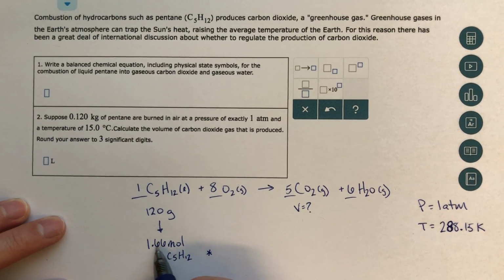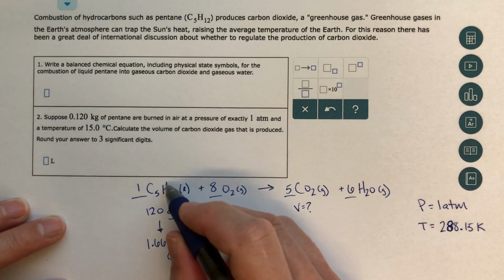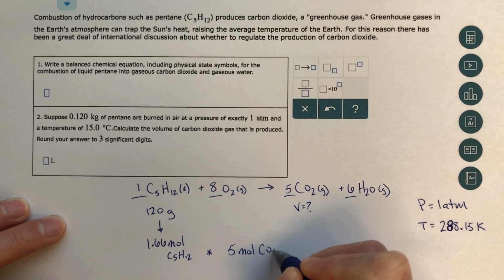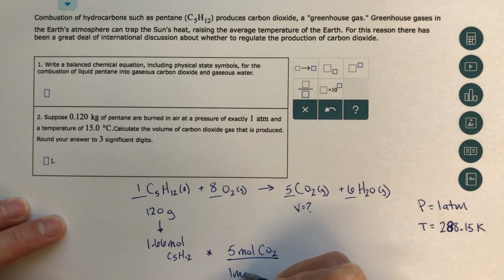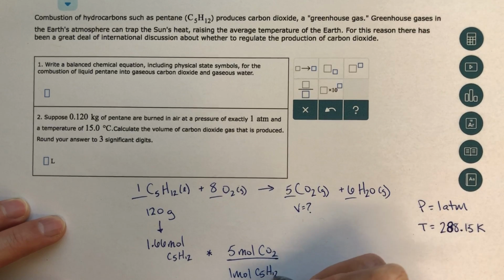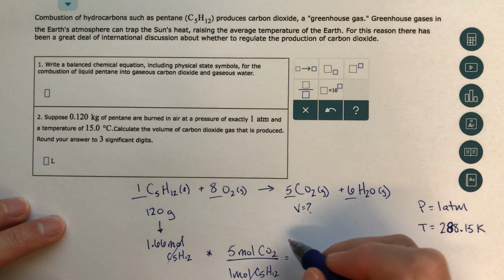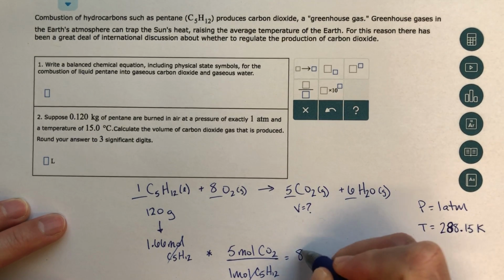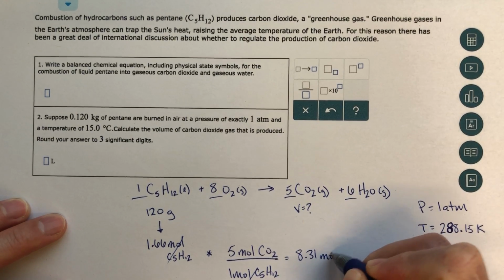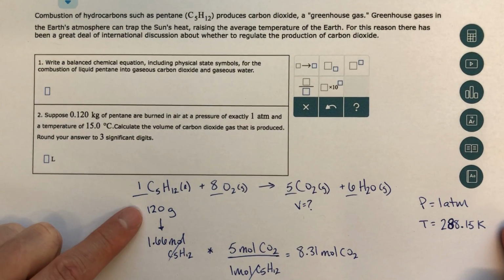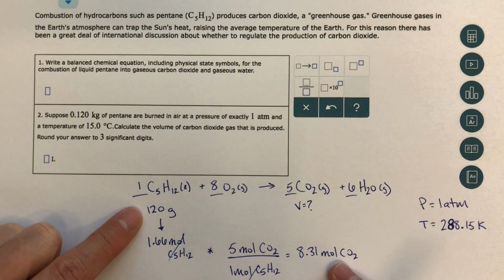So I'm going to take this moles of C5H12 and I need to do stoichiometry. For every 1 mole that I burn, I'm going to form 5 moles of CO2 for every 1 mole of C5H12. So my units of moles of C5H12 will cancel out, and we will find that we are going to form 8.31 moles of CO2. So every time we burn 120 grams of pentane, we're going to form 8.31 moles of CO2 that's going to be released as a product.